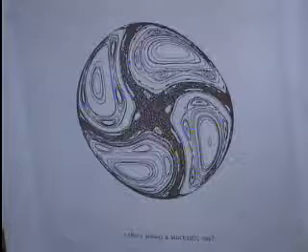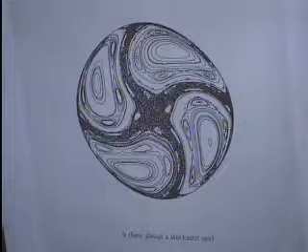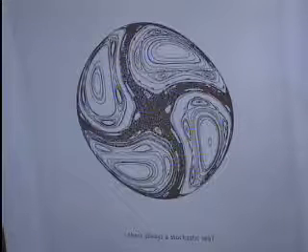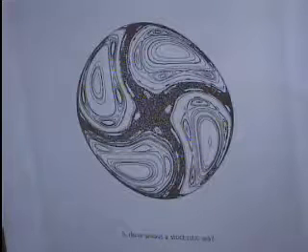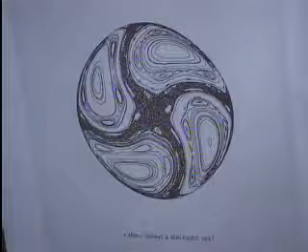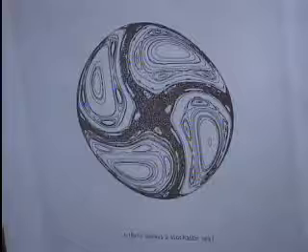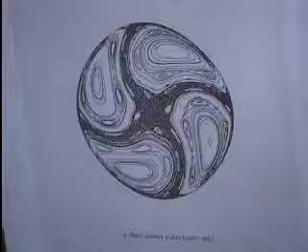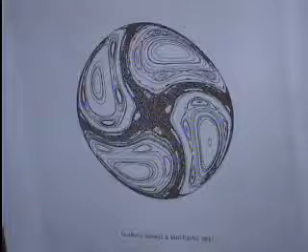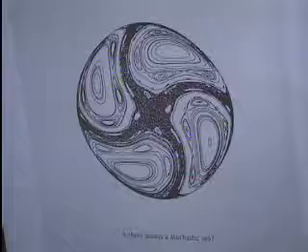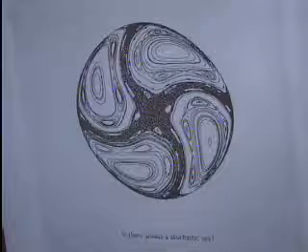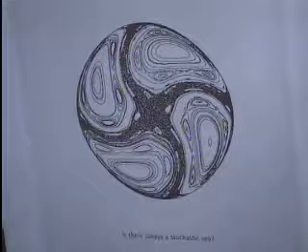This is what the mathematical physicists call the stochastic sea. It intervenes between the elliptic islands. And this black region is actually just the orbit of a single point. So there's a single point which appears to move around ergodically on a set of positive measure that intervenes between all of these elliptic islands. And almost nothing is known about this stochastic sea.